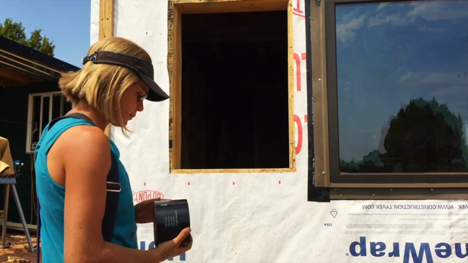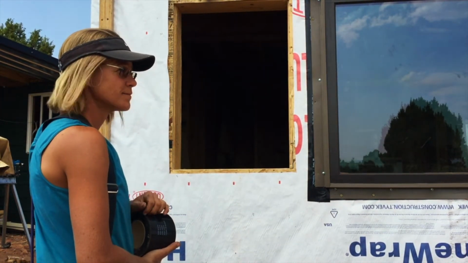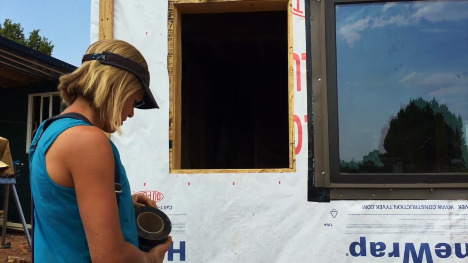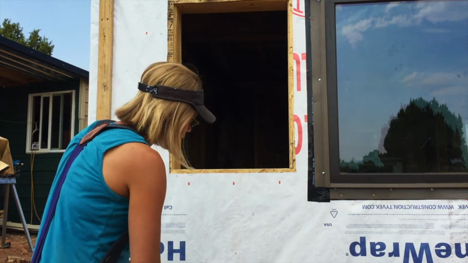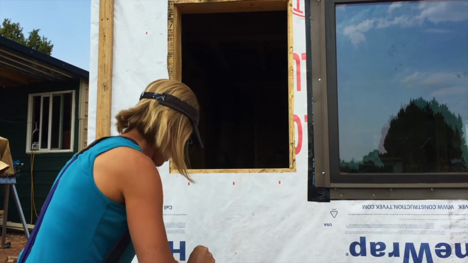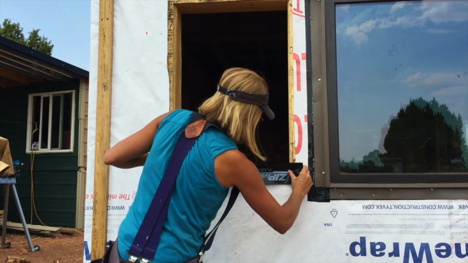Now I'm going to go ahead and start flashing my window. I'm using zip tape. I love zip tape for window flashing. It is amazing. So the principle of window flashing is you always flash from the bottom up. If you just remember bottom up, it will really make flashing things easier. This is the same for siding. This is the same for anything, because you want everything from the top to drain over the layer below it.